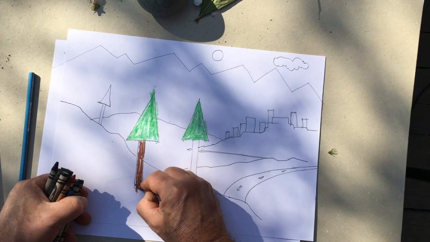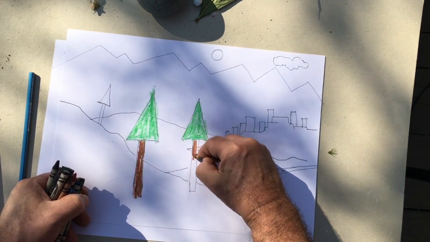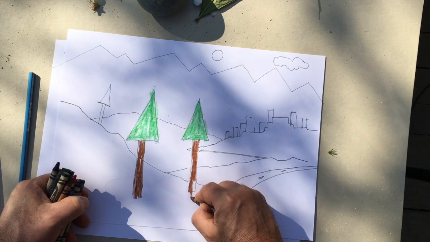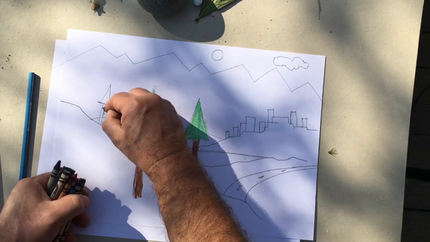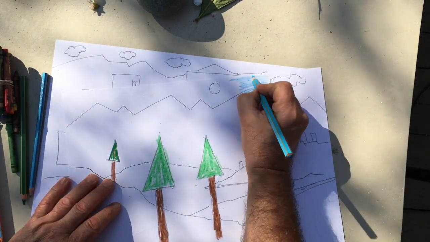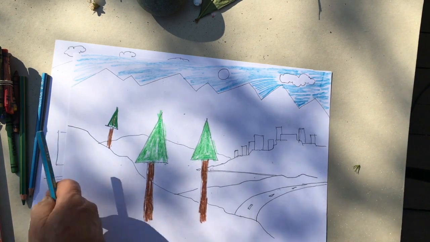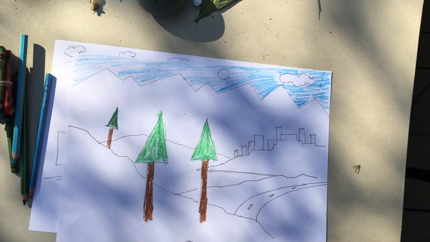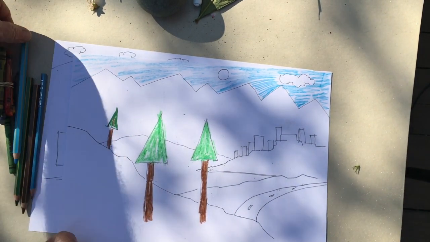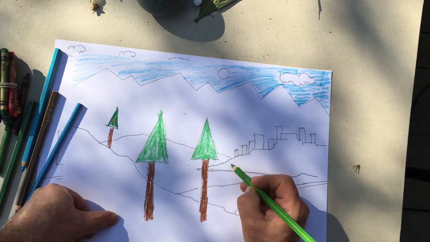And if you can color your picture all the way, that will be awesome. Try to use all the colors you have. I'm using my color pencils now. What do I see through my window? I see trees. I see buildings. I see the sky. I see the mountain line.